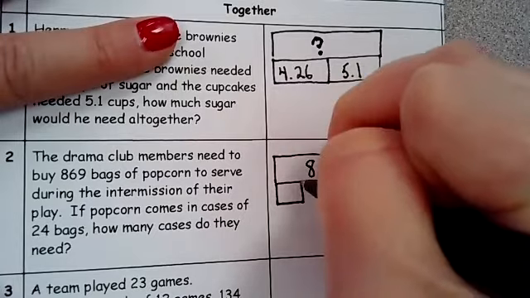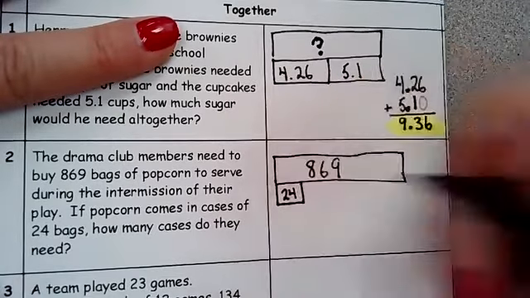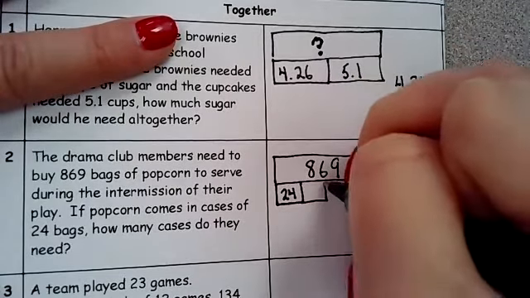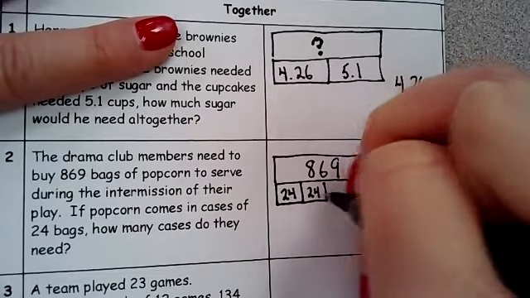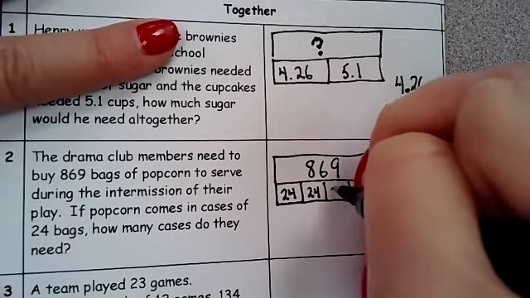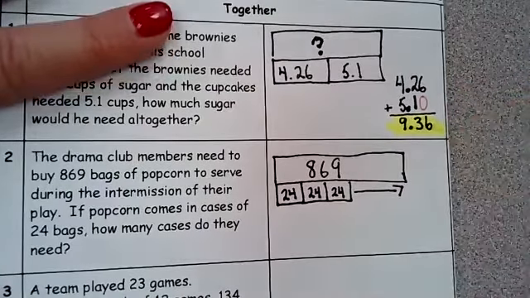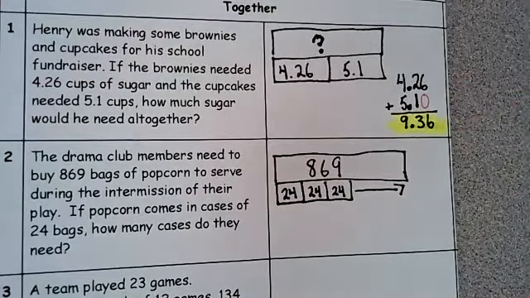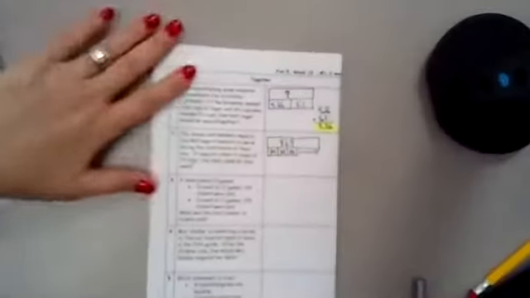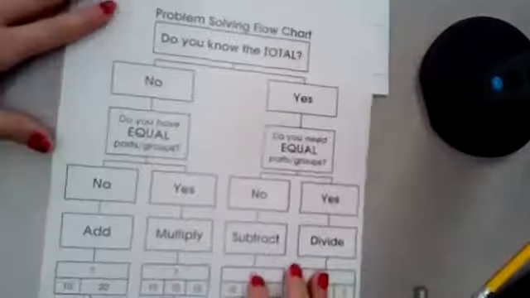So if I buy a case, that gives me 24 bags. If I buy another case, that gives me another 24. If I buy another case, that gives me another 24, all the way down until they're all used up. Okay? So now let's look at our handy dandy flow chart. All right, here we go. Zooming out again. My handy dandy flow chart.